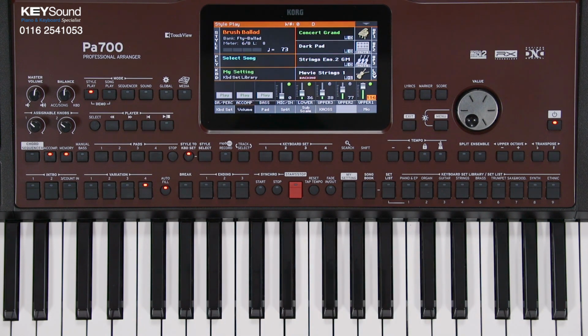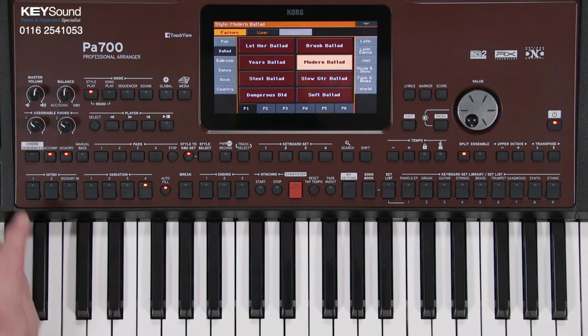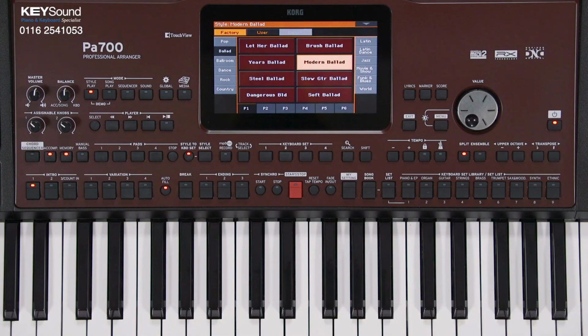To select a style, touch the style name and touch the style you want. For now, select Modern Ballad. Select Intro 1. Trigger a chord in the lower range with at least 3 notes. Press Start. Intro 1 has a chord progression.